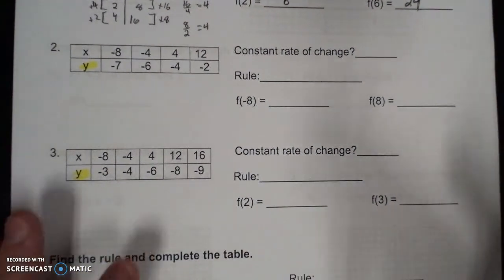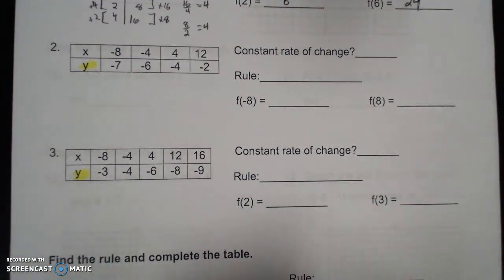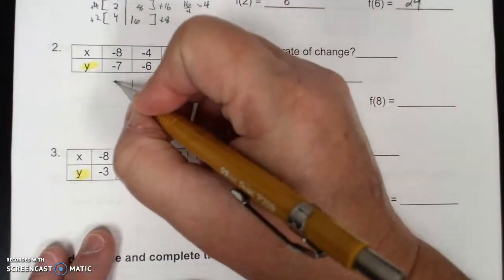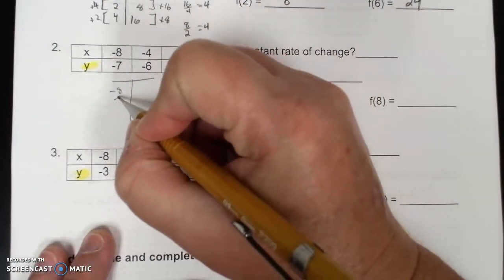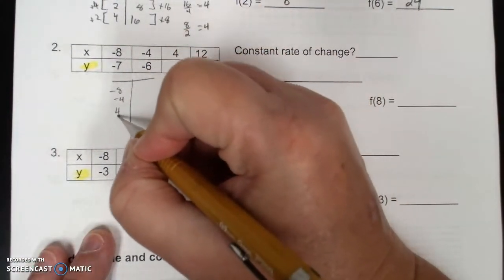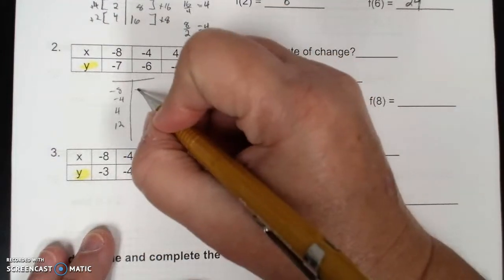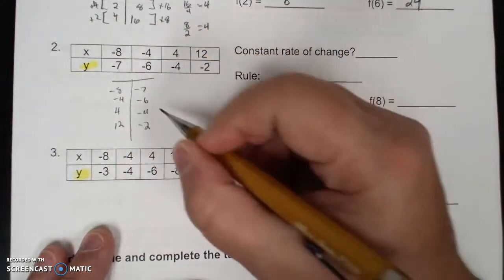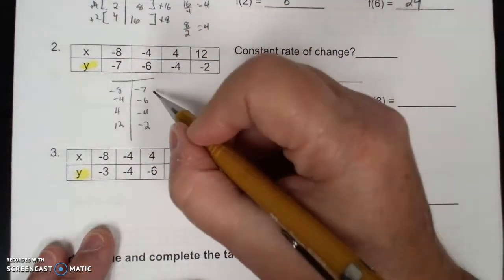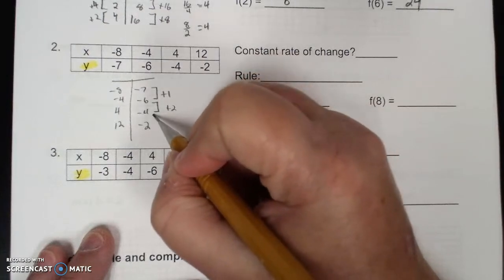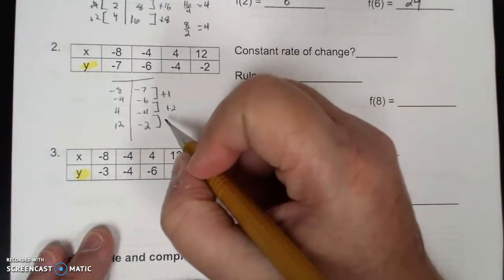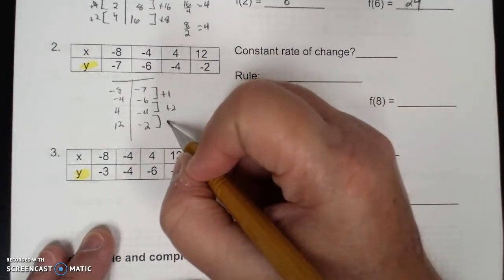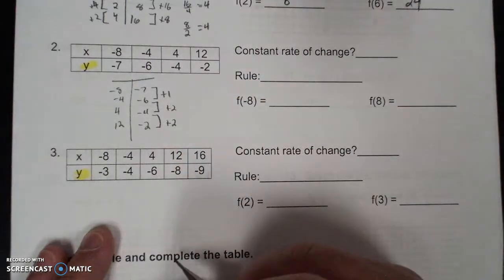Number 2, same thing. Repeat the process. -8, -4, 4, 12, -7, -6, -4, -2. -7 to -6 is add 1. -6 to -4 is add 2. -4 to -2 is add 2.